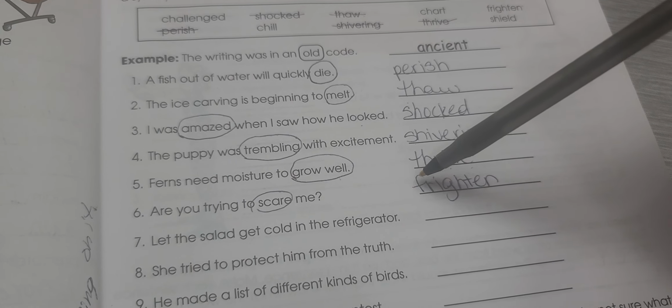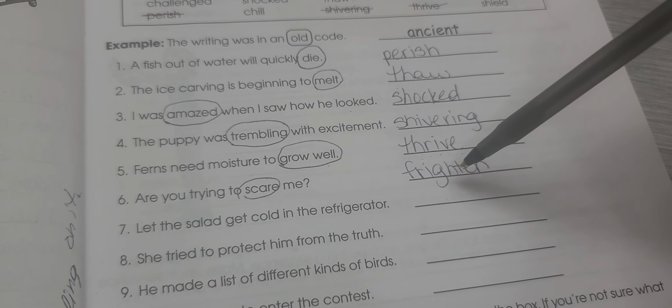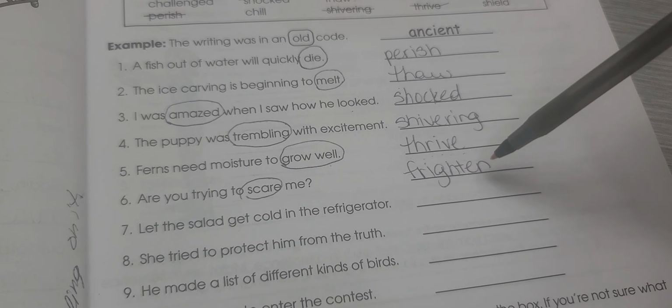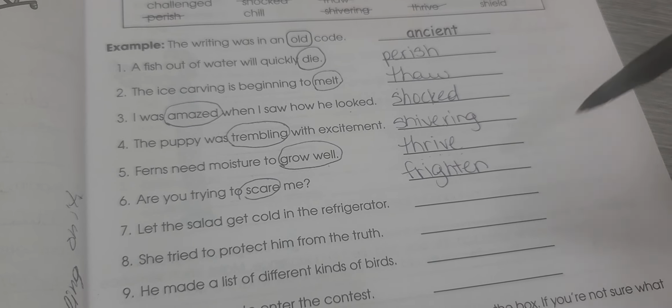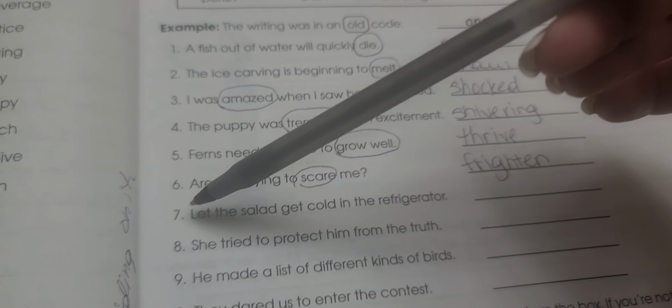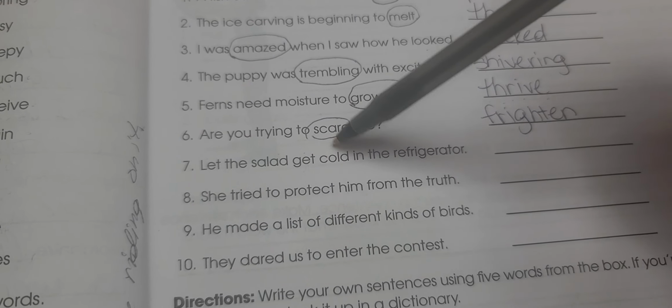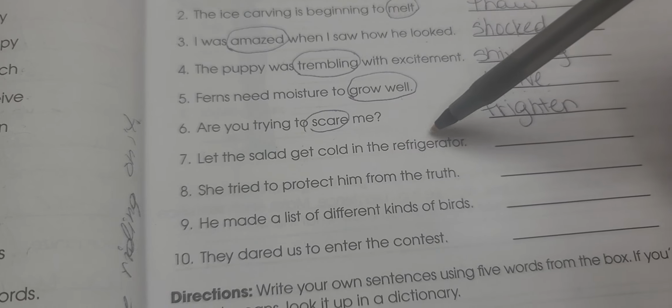Frighten is spelled F-R-I-G-H-T-E-N. Frighten. Number 7. Let the salad get cold in the refrigerator.